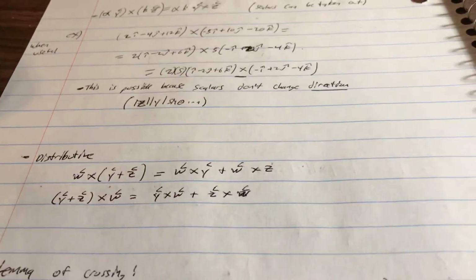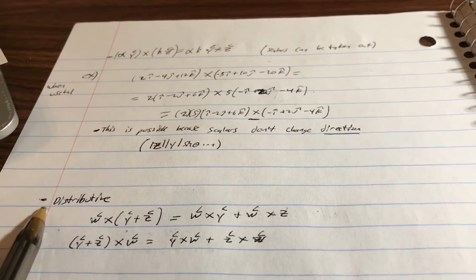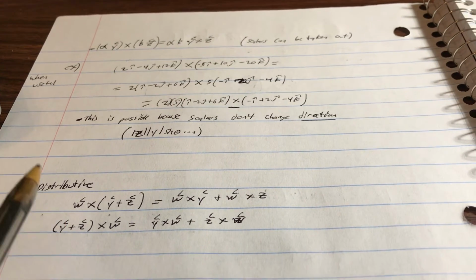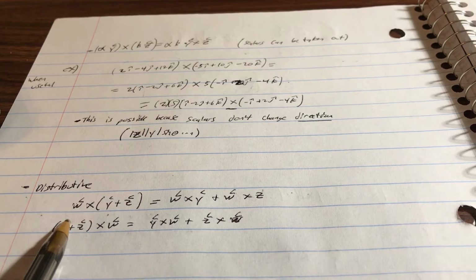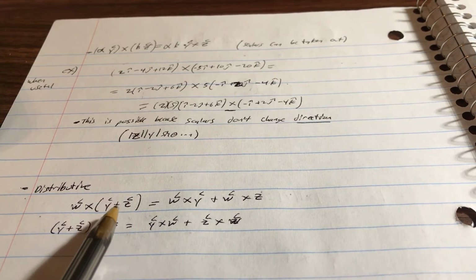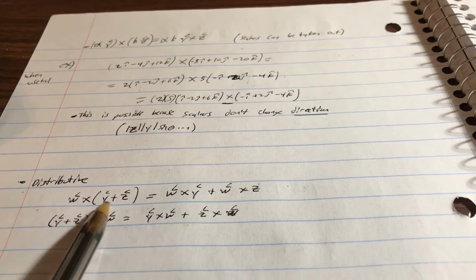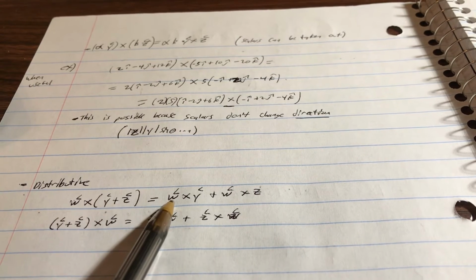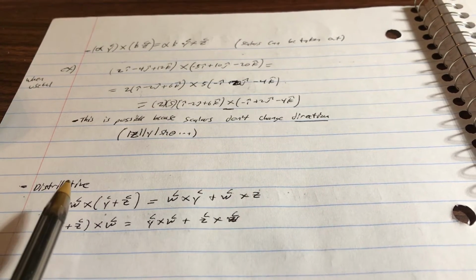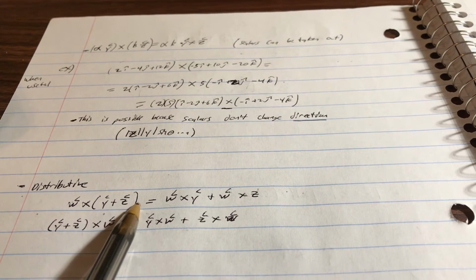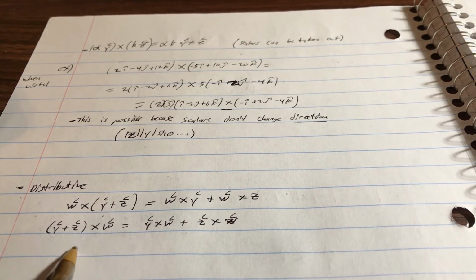Okay, and the last property is that it's distributive. But we have to be careful of how we distribute here. I noticed that when you have w cross a y vector plus a z vector, you can just distribute it, but it's important that you still have the w in front of the y and the w in front of the z, because the w is in front of the y plus z here. So you could do the opposite as well.